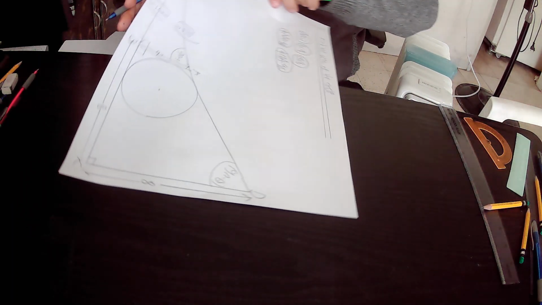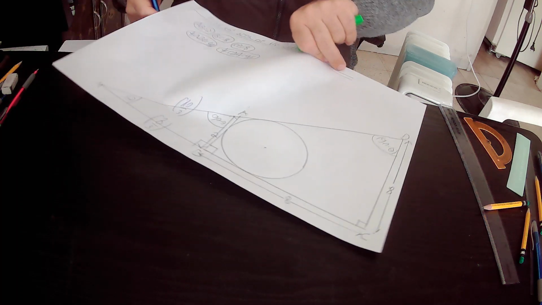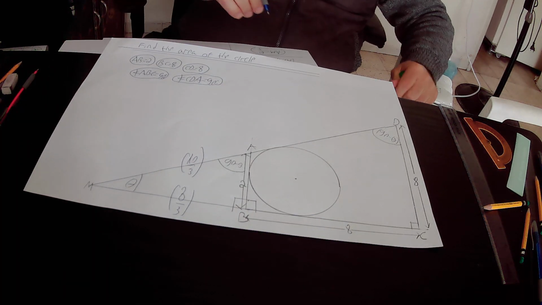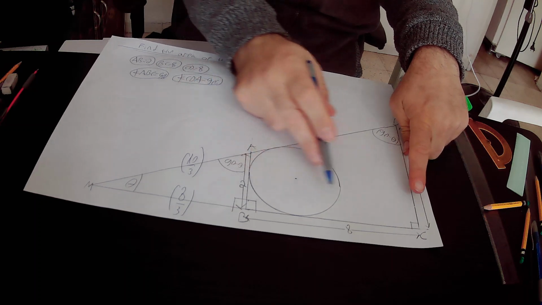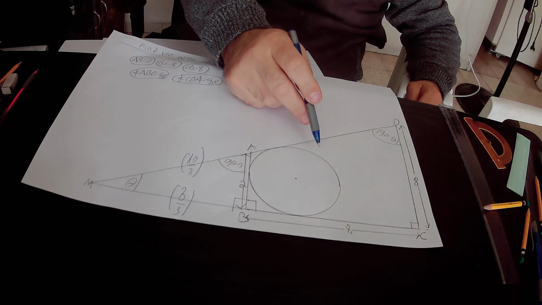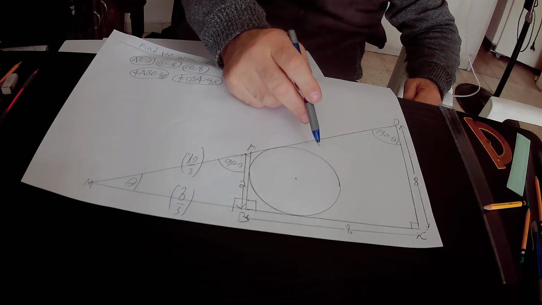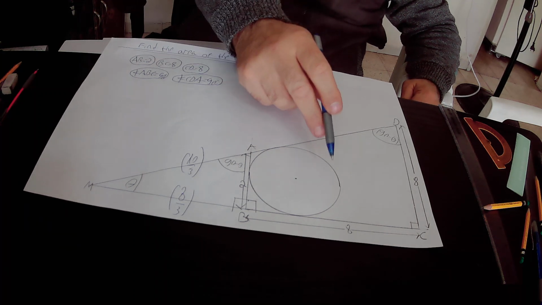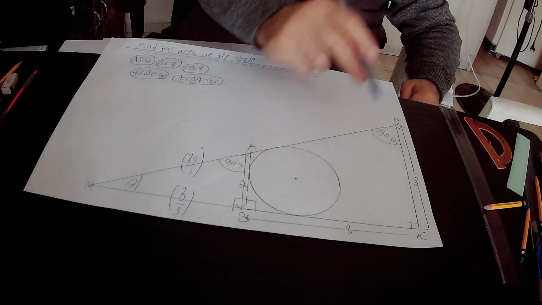In the next step, we will do another construction. That is to say, we will draw a perpendicular on side BC. We will draw the perpendicular in such a way on side BC that it will also be tangent to this circle.